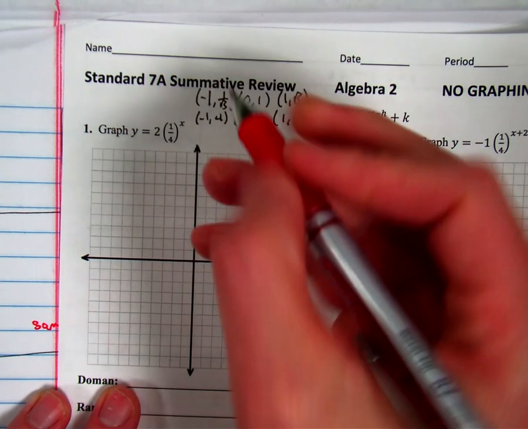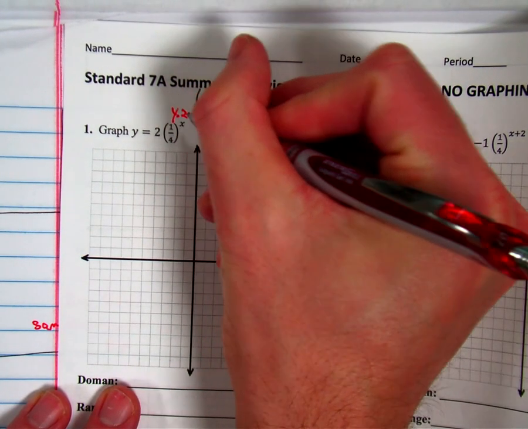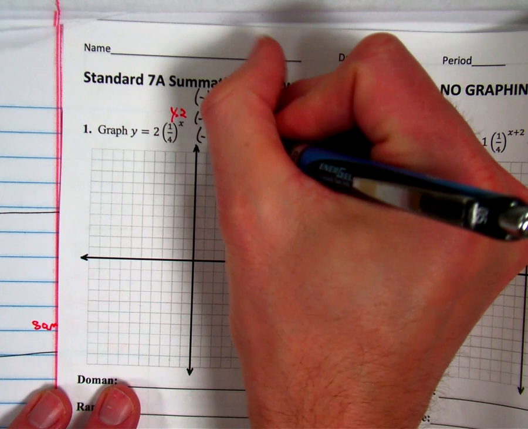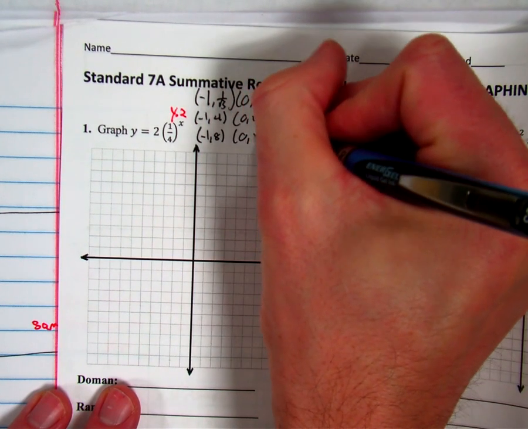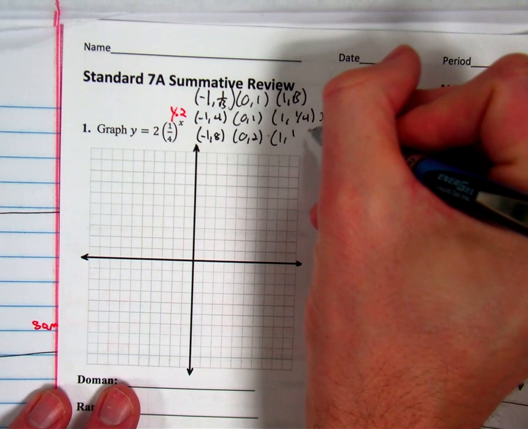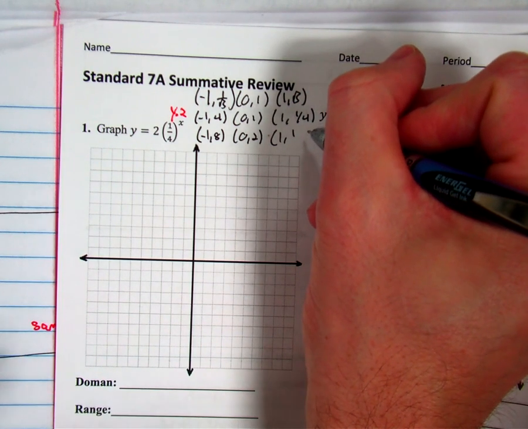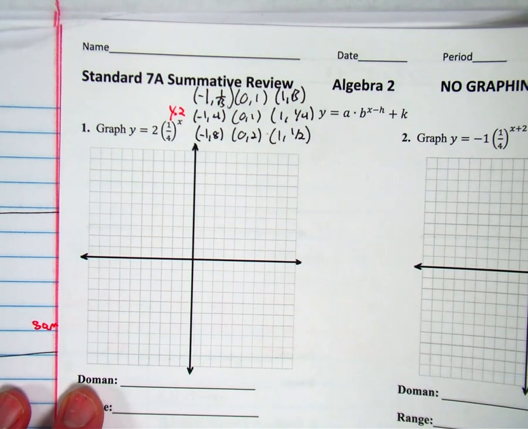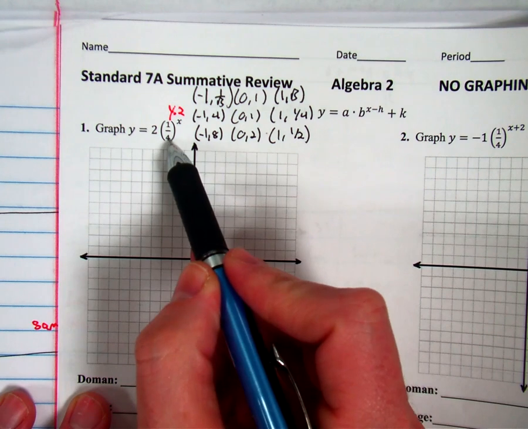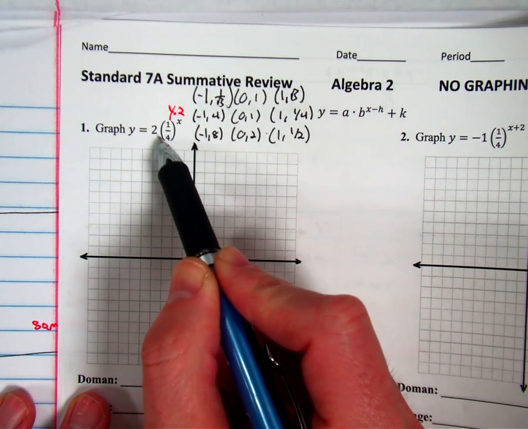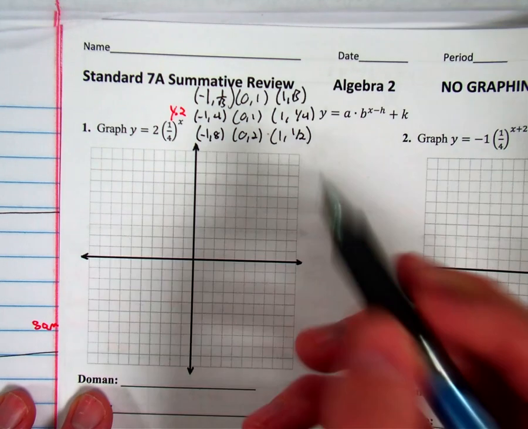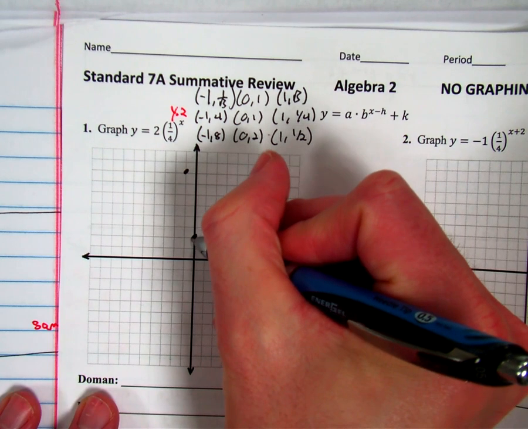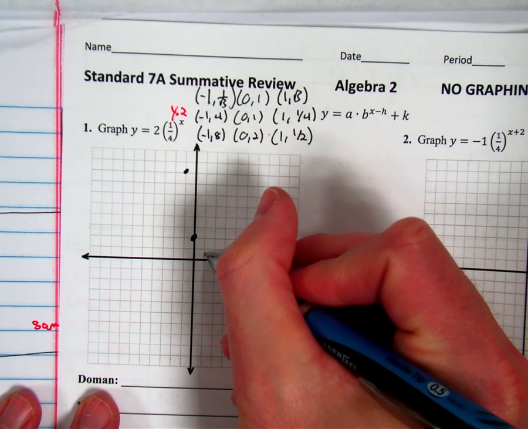Then we have this times 2 in the front. We're going to take all the y's times 2. All the y's times 2. -1, 8. 0, 2. 1, a fourth times another fourth, a quarter times another quarter, we have 50 cents or half a dollar. Okay, so we plug in our b value, boom, boom, boom. Multiplier always goes to the y coordinates. So here we are, -1, 8. 0, 2, 1, a half.